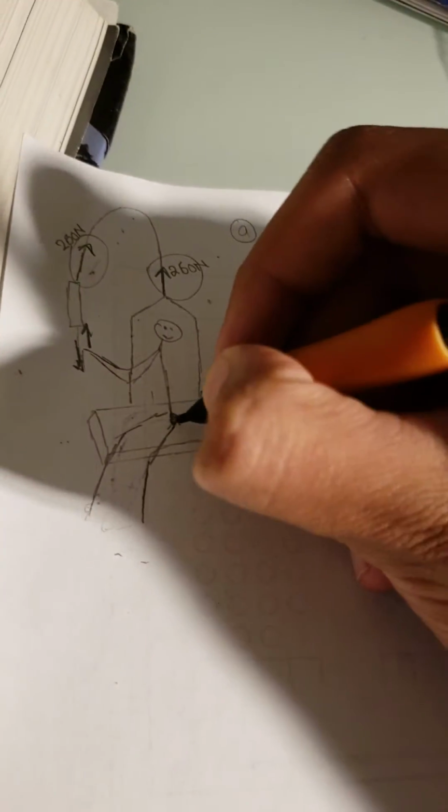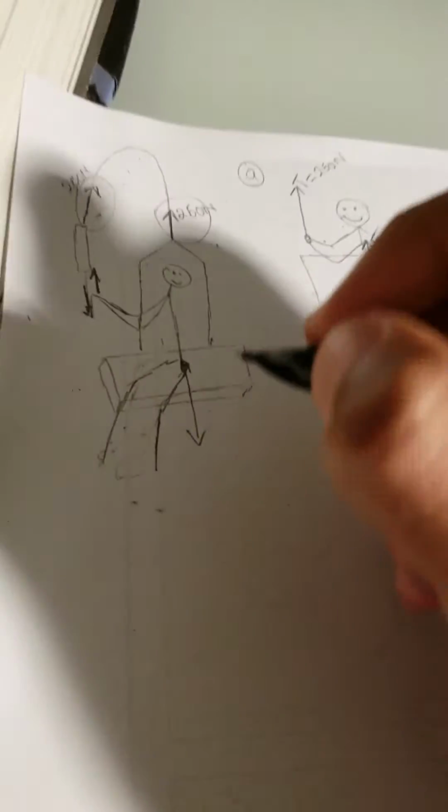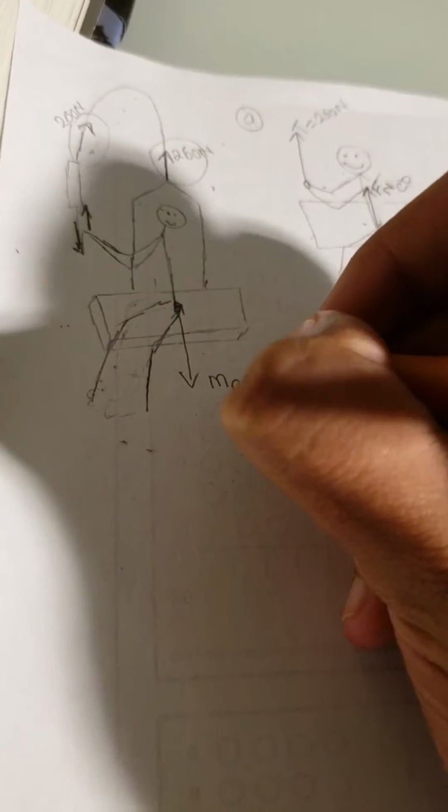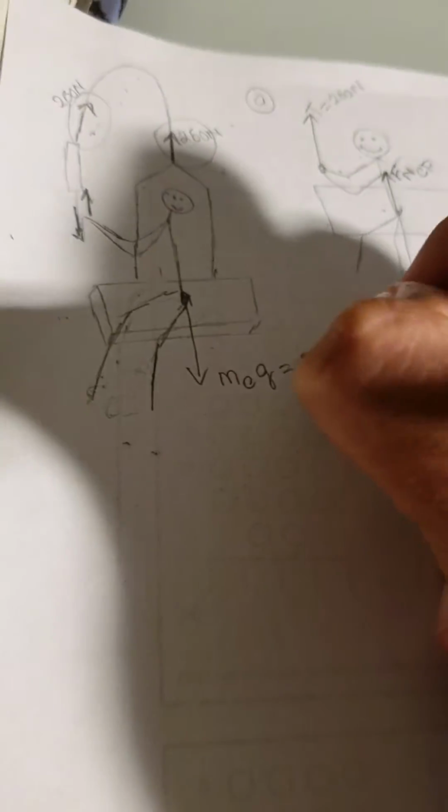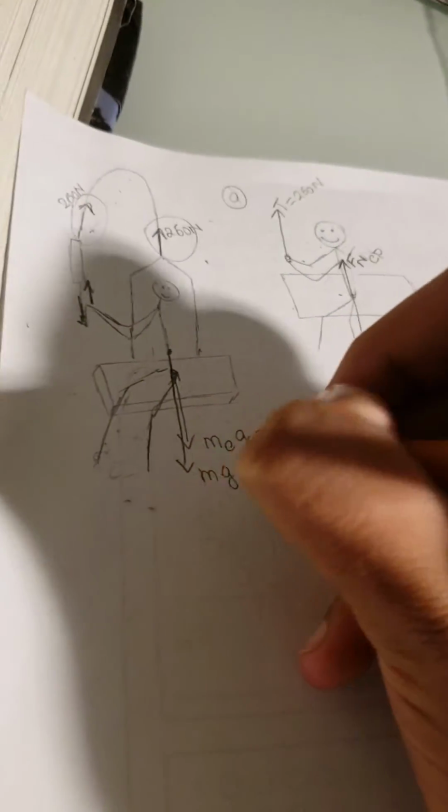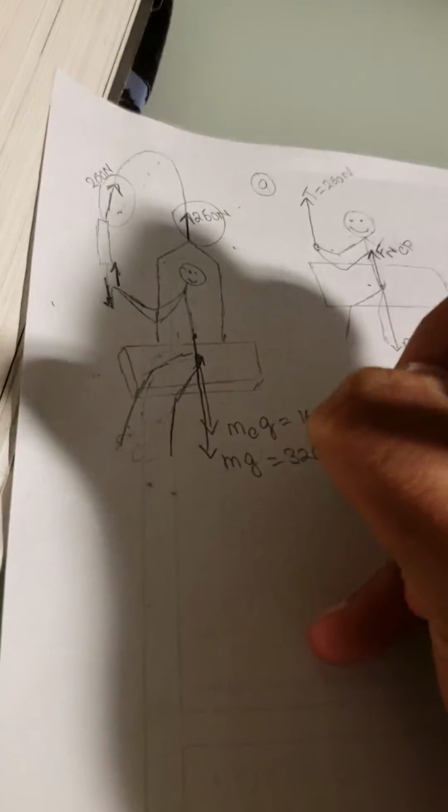So if you look at this, we see that the net forces acting in the upward direction are this tension and this tension. And the net downward forces are the weight of the chair, m chair g, which is equal to 160 newtons, and the weight of Pat, which is equal to 320 newtons.